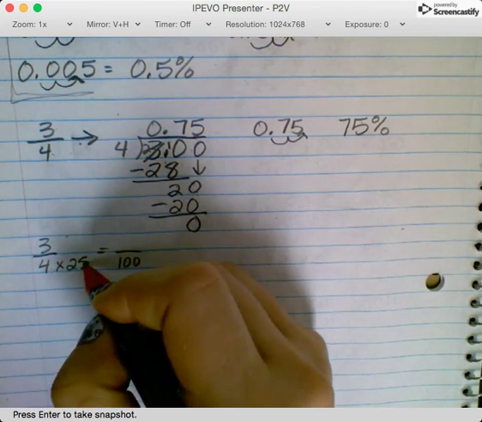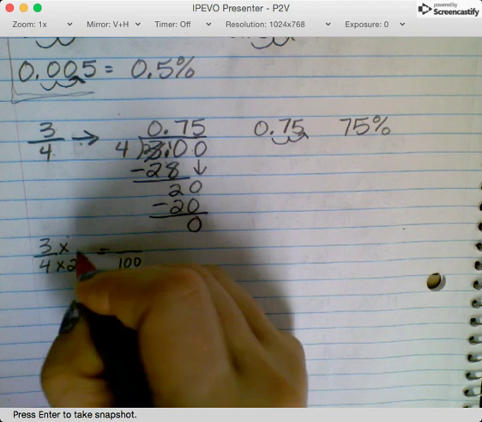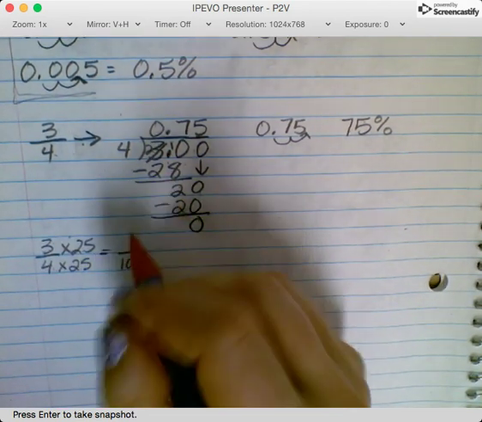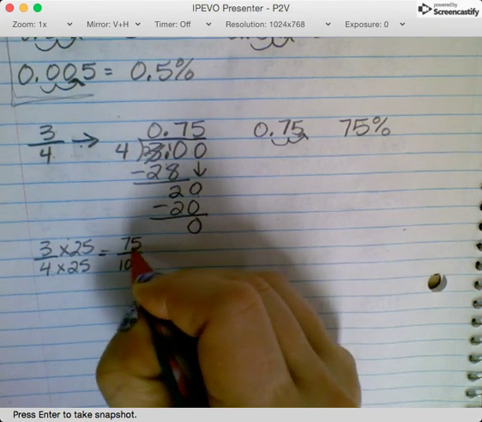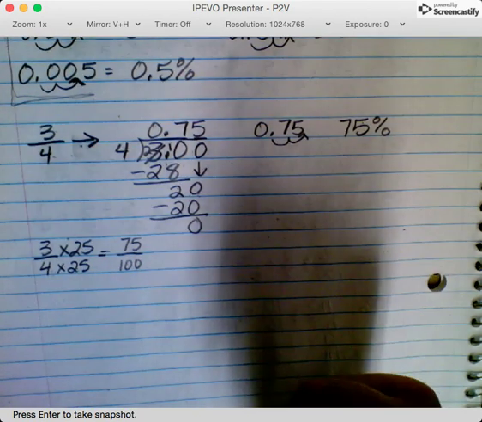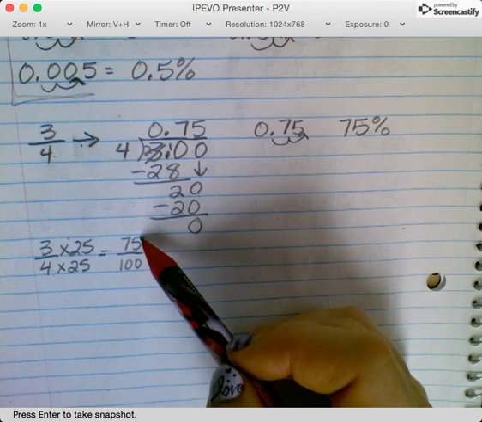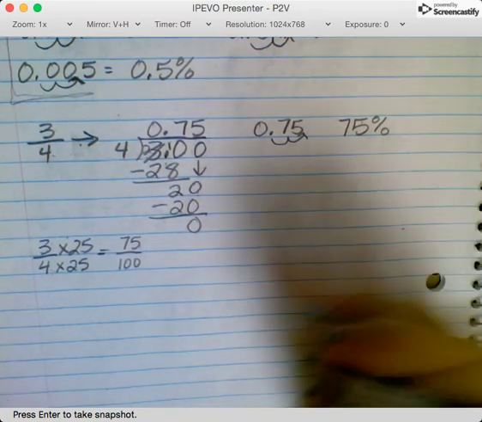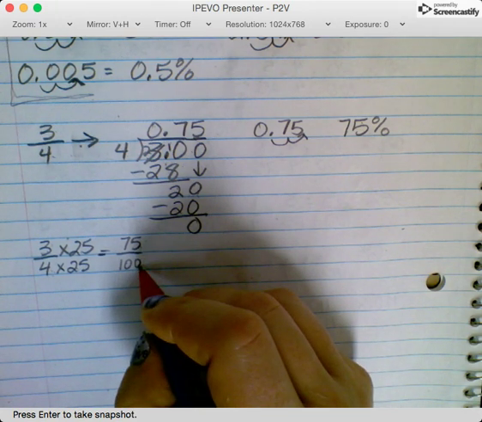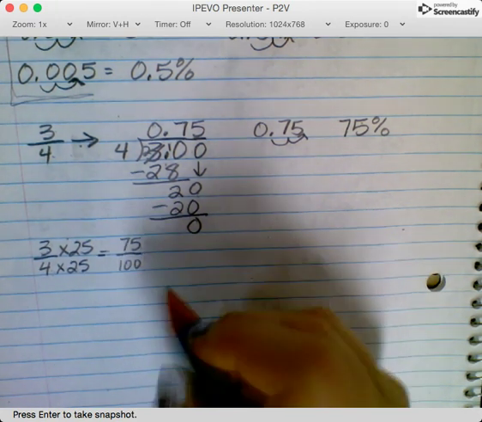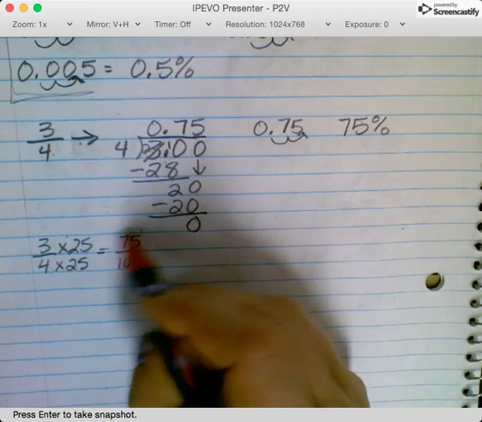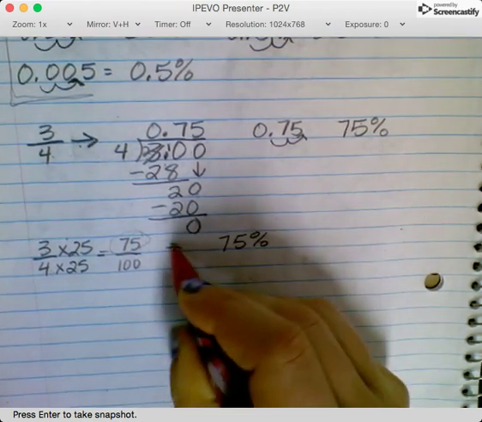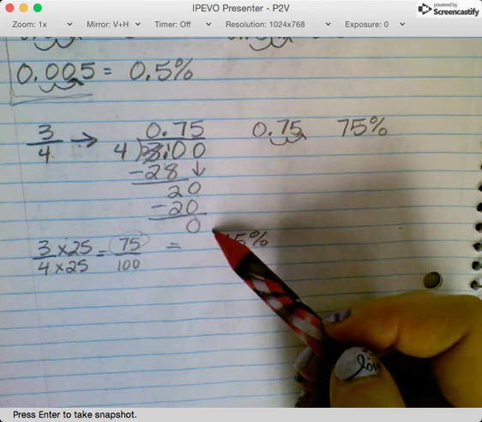So if I do 4 times 25, that means I have to do the same thing to the top. And I take 3 times 25, which is 75. So either way, I get 75 over 100. Then I know, okay, percent is an amount out of 100. The amount is 75, which is 75%. So either of those methods will work.